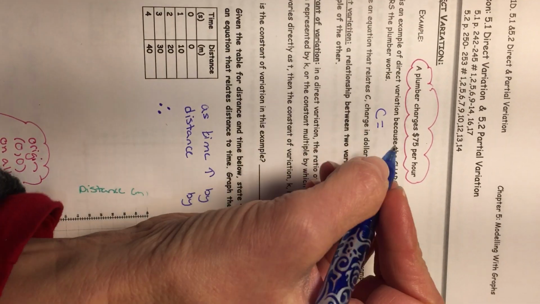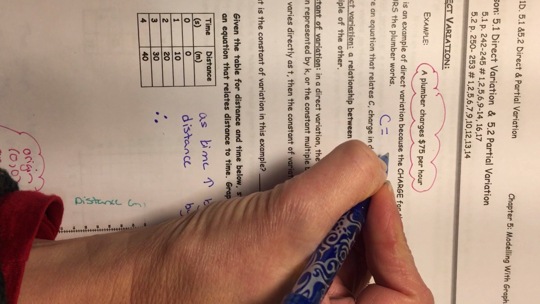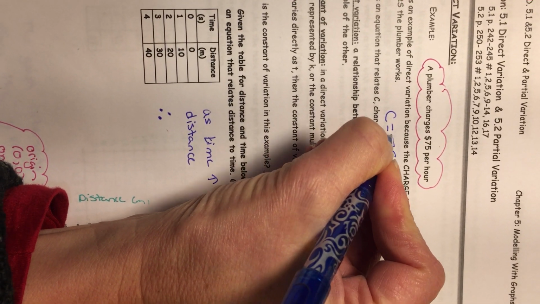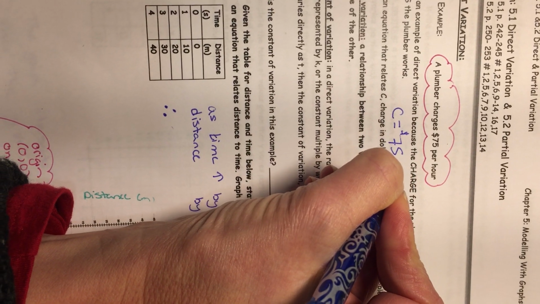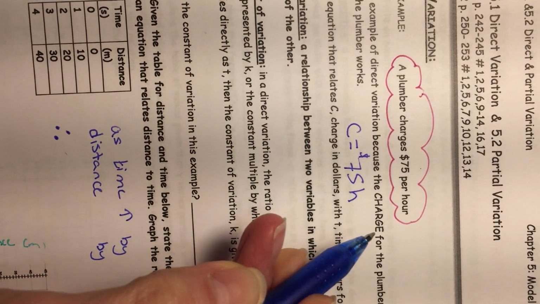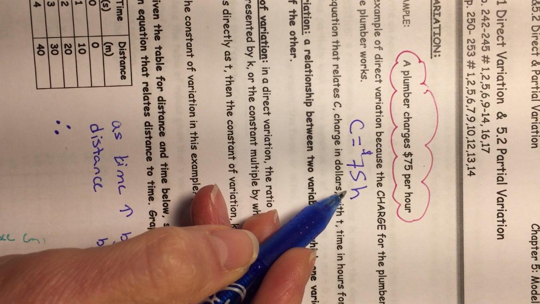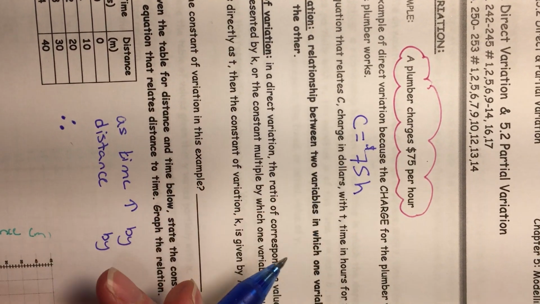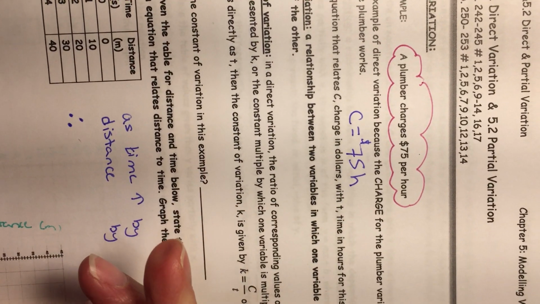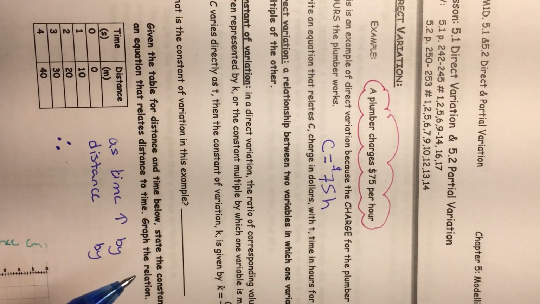Well, we know the cost is determined by only one thing: the number of hours he works. He gets $75 every hour, so $75 times T is going to tell us: if he works 1 hour, he gets 75. If he works 2, he gets $75 times 2, etc. There's nothing else that's going to determine his cost, and that's why this is called direct variation.